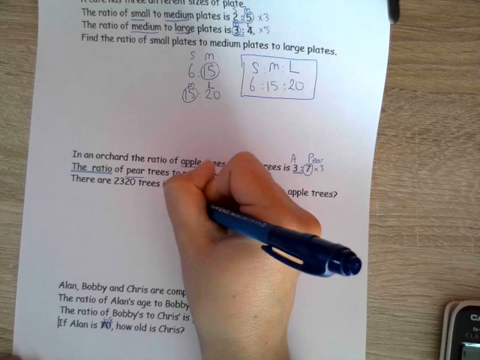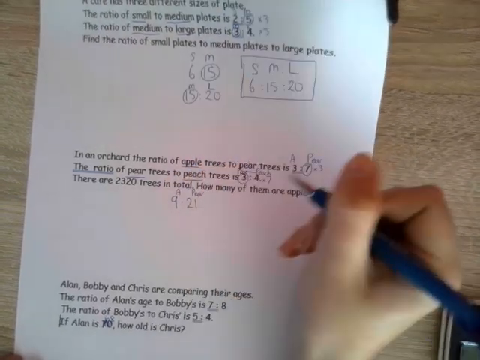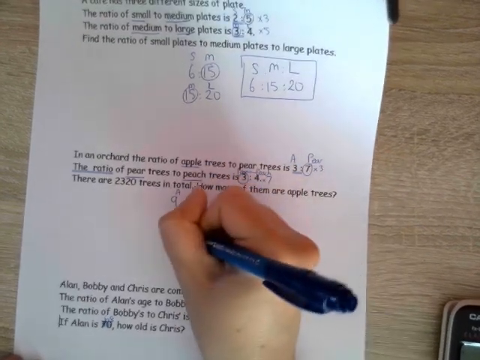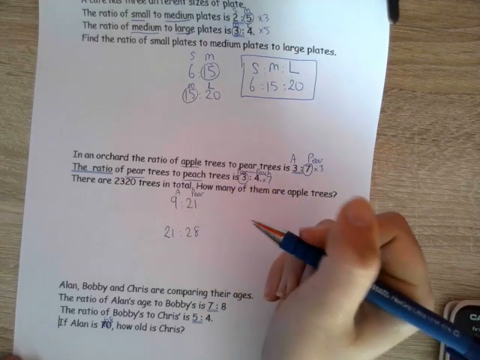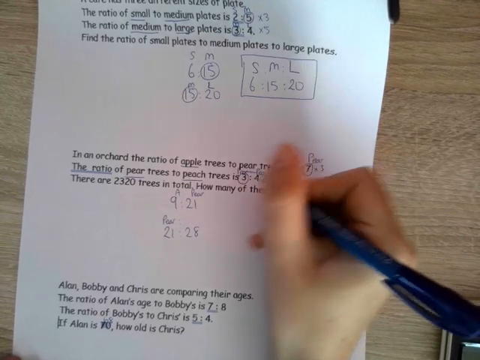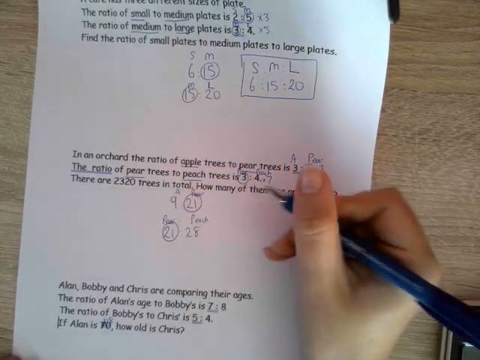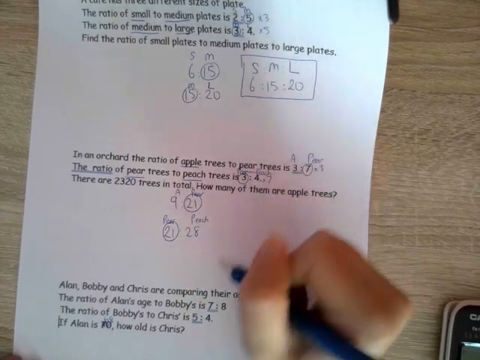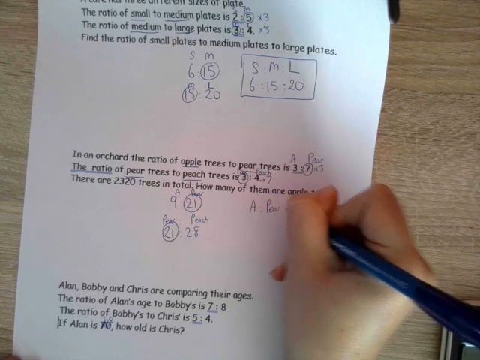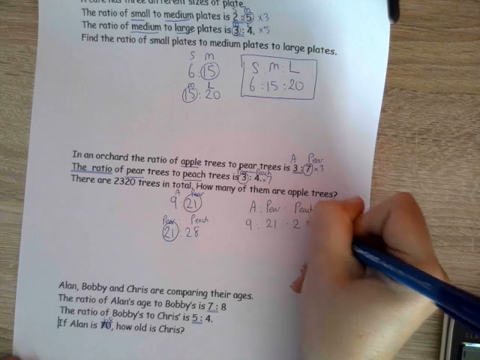So top ratio becomes 9 to 21, and that is apples to pears. Next one is times it by 7, so it's going to be 21 to 28. Pear to peach. I don't know if you can hear that fly that's buzzing around, it's really irritating. And before we even get on to that, I would do the same thing as we did up there. So writing down the final ratio, so apples to pears to peach. So that is 9 to 21 to 28.